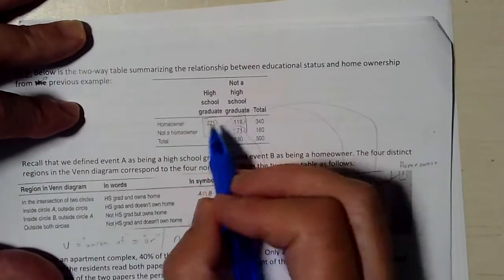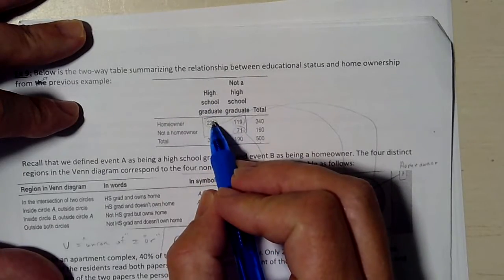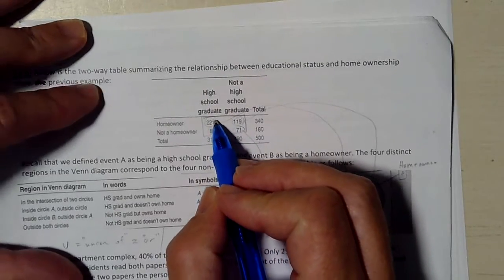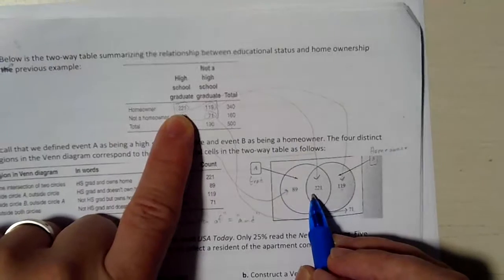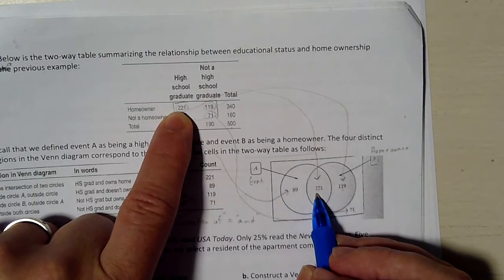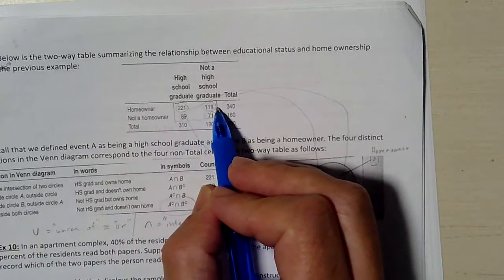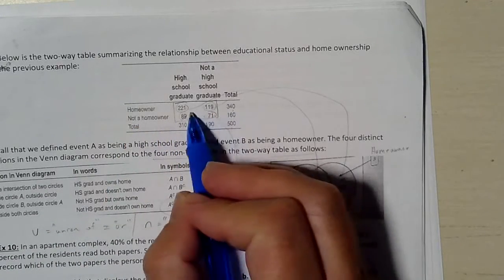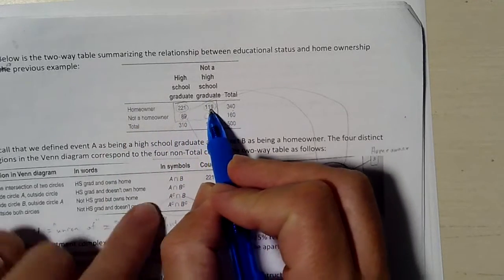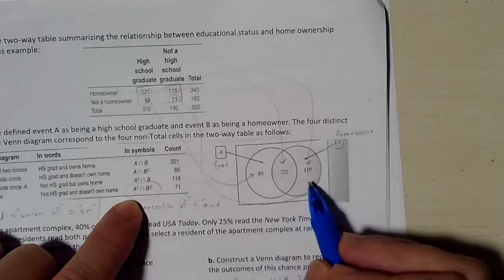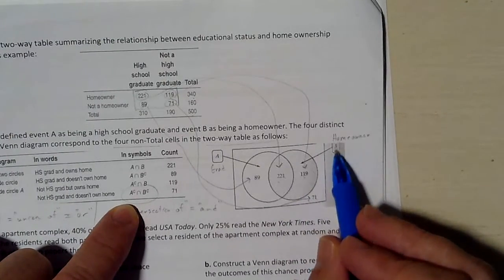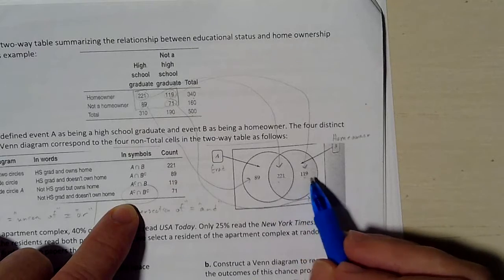Those that were yes, a homeowner and a high school graduate, can happen at the same time, so there's overlap. So that 221, the yes, is always going to go here. But there were some homeowners, of the 340, that were not high school graduates. So the 119 has a spot right here. They call it event B, homeowner. Then we can continue that on.